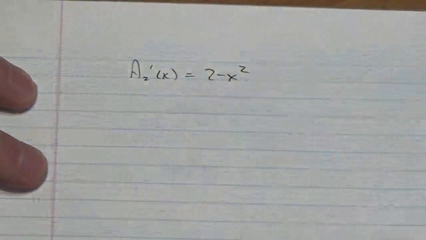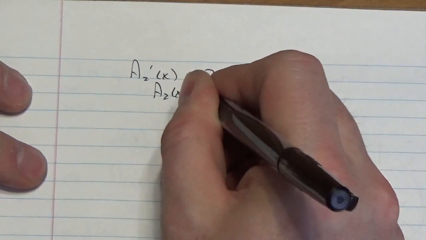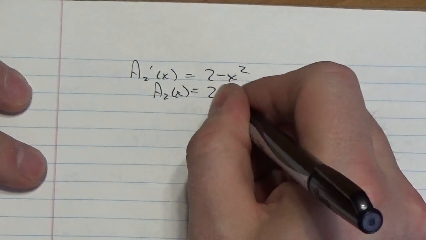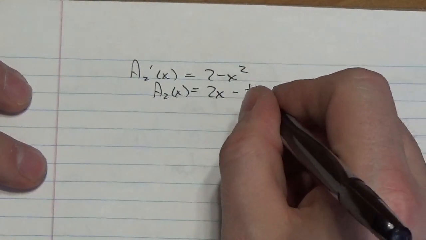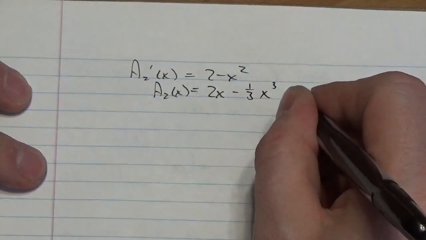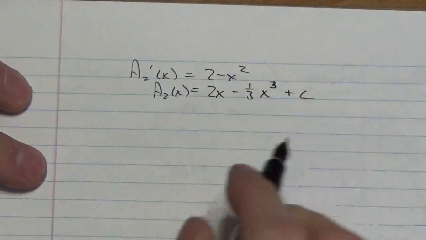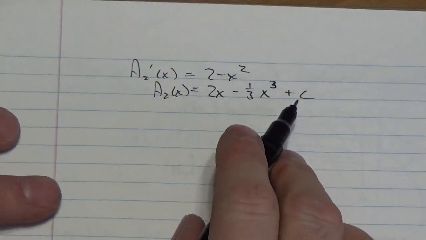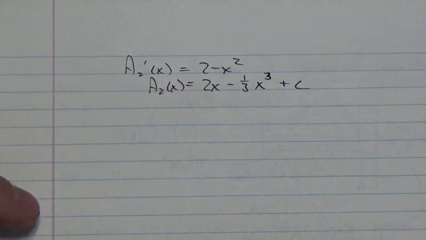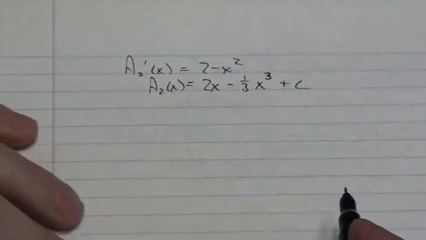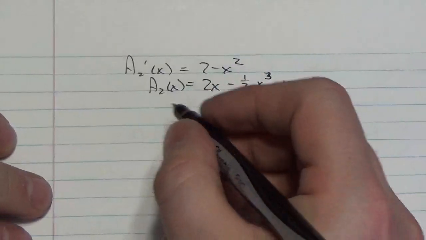Oops, did I do that right? Yep. Okay, and so my a2 prime, I'll write this out again, is going to be 2 minus x squared. And so now I will take the antiderivative of this to get 2x minus 1/3 x cubed plus c. Now this is a different constant than what we just saw in the previous expression, but for what I'm about to do, I'm going to find the area again between those two endpoints, so the plus c is going to disappear anyway.